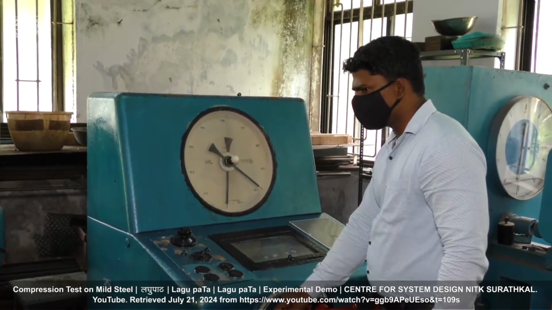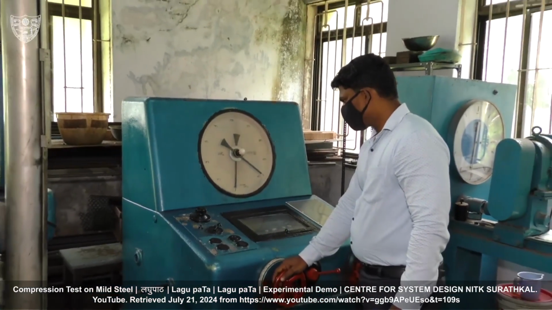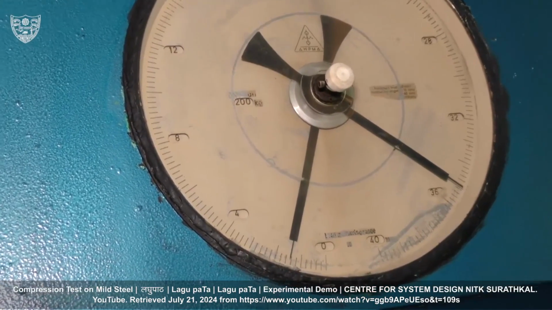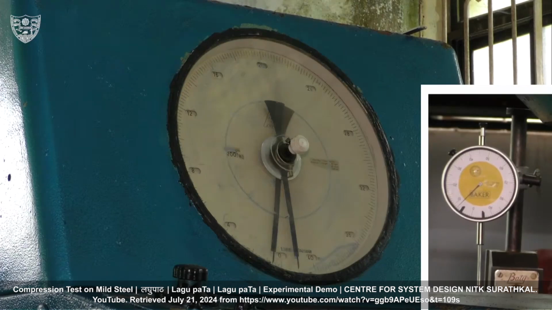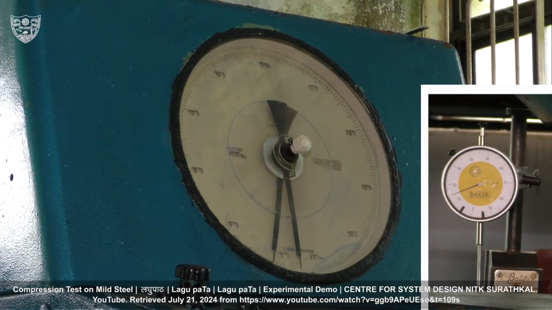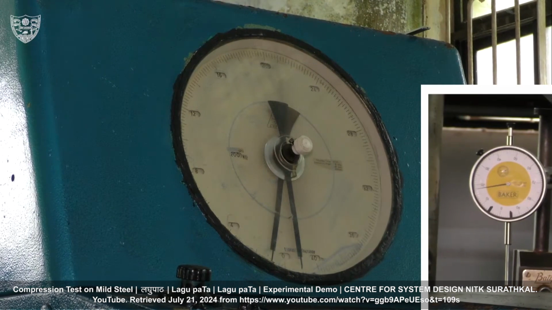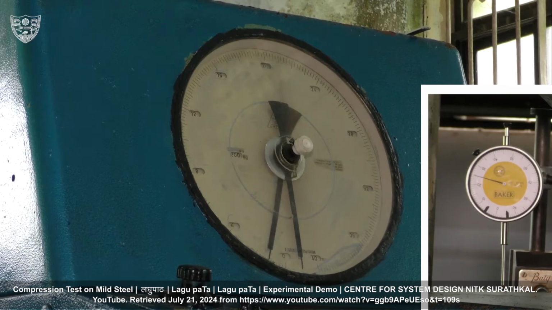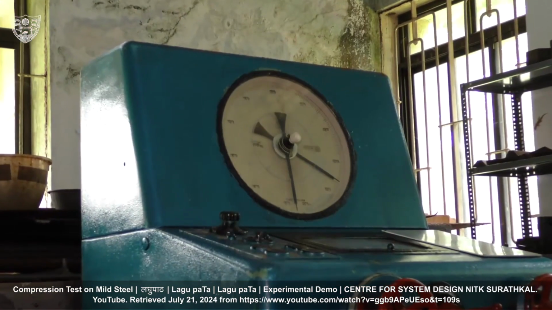We will start the machine. We will keep on applying the load. This dial indicator shows that load is being applied here. While applying the load, the deflection is there, the load is there, it is going on.